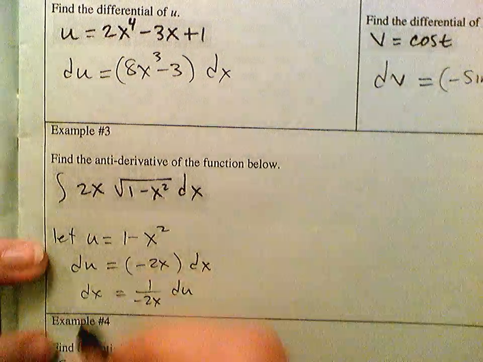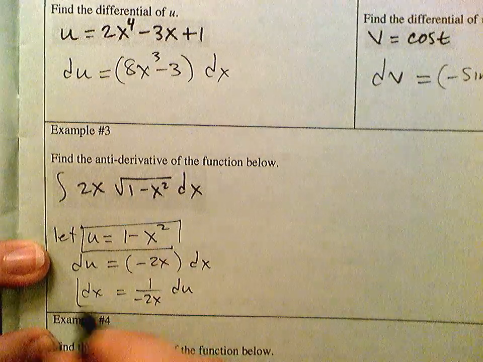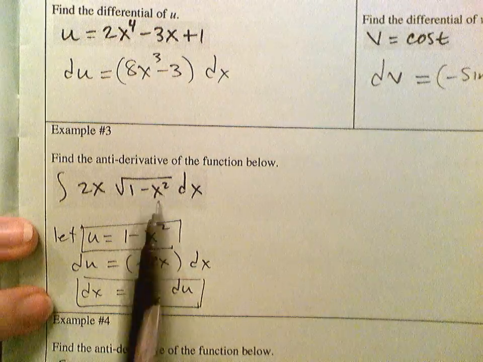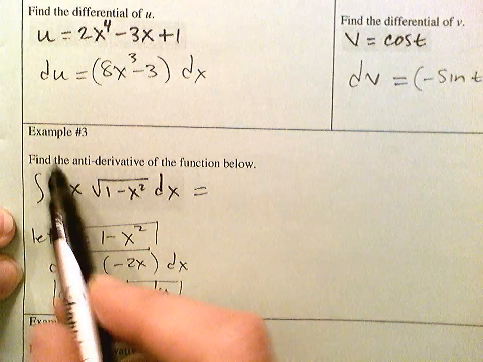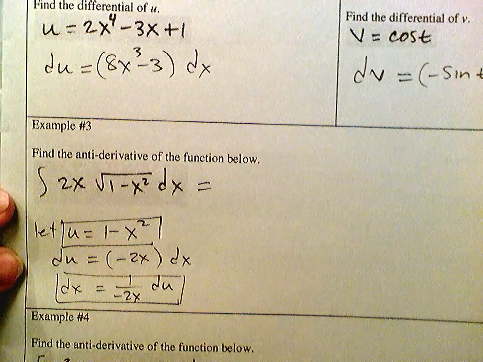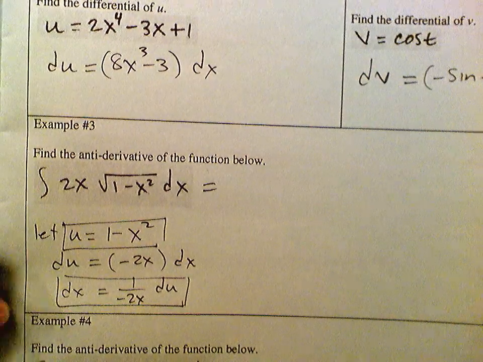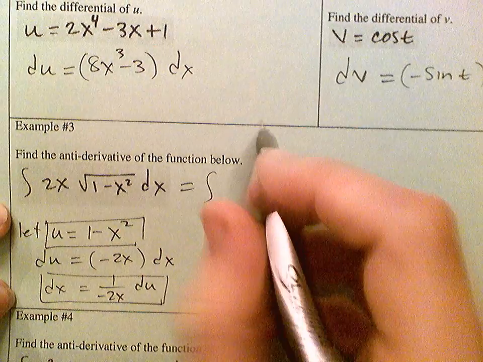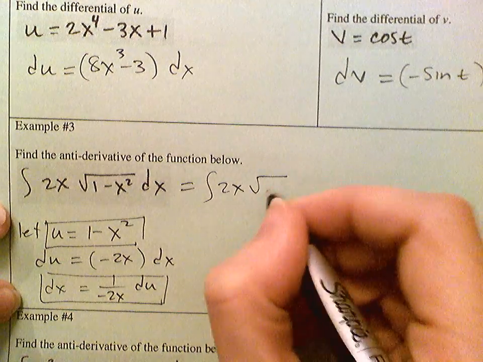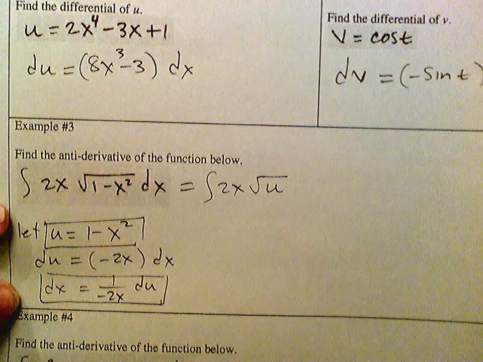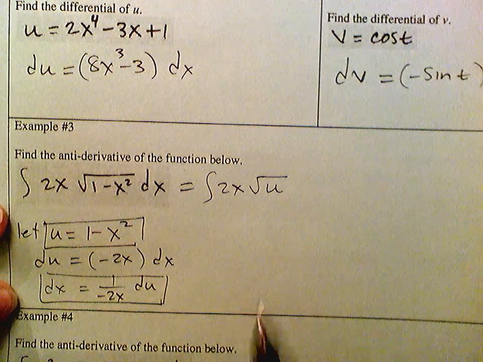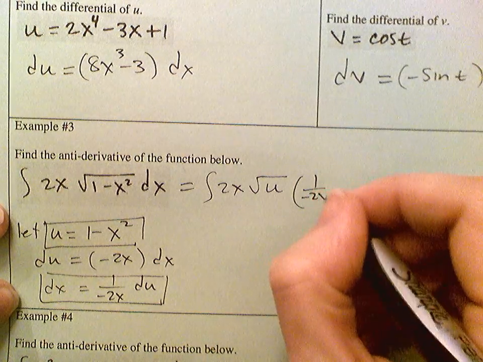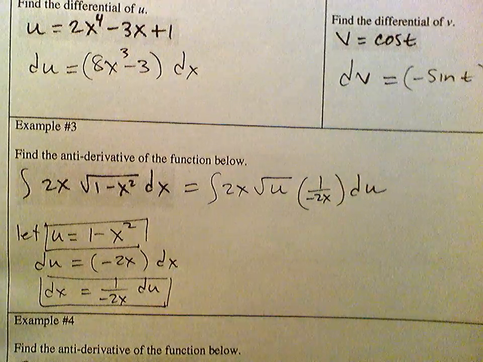And then you're going to use this and this to substitute into this indefinite integral. An indefinite integral is an integral that doesn't have upper and lower limits, so you're not finding area. An indefinite integral is an antiderivative. You're finding an antiderivative. So this is equal to the antiderivative of 2x radical u, and then what's going in for dx is this, times 1 over negative 2x du.